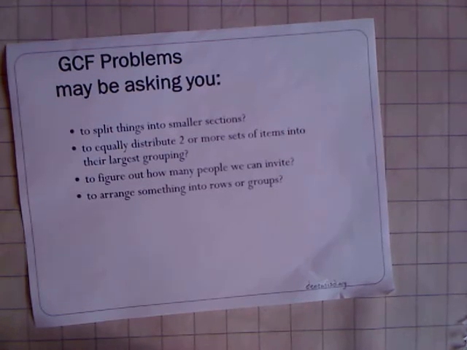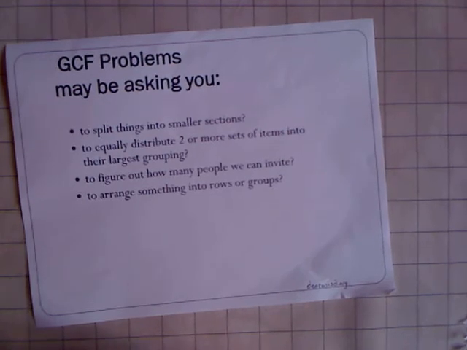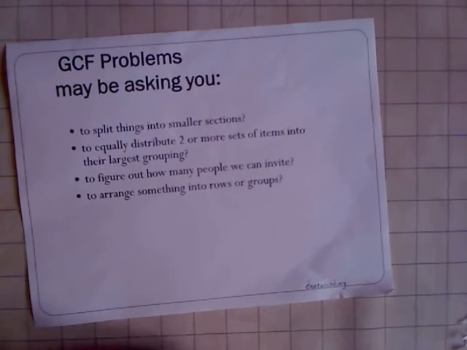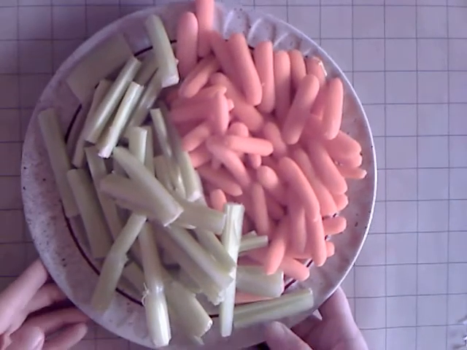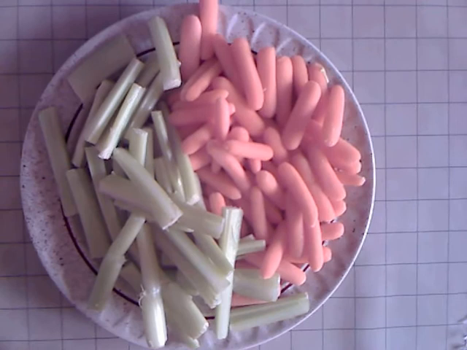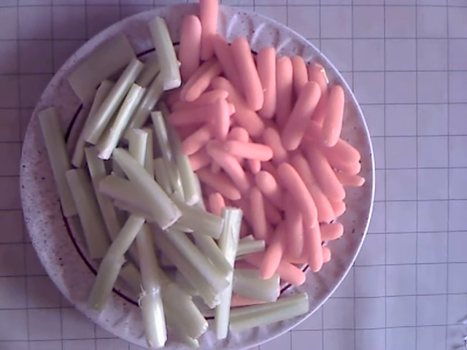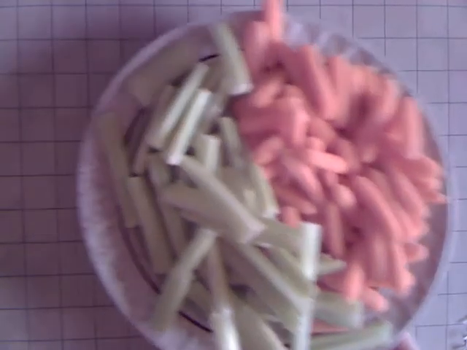grouping. You might be asked to figure out how many people you can invite to a table or to a party with the amount of materials that you have, or you might be asked to arrange something into rows or groups. In this example, we have 60 carrot sticks and 42 celery sticks. And you can try to count them, but I don't think it's going to work on the video, but yes, there are 60 carrot sticks and 42 celery sticks.